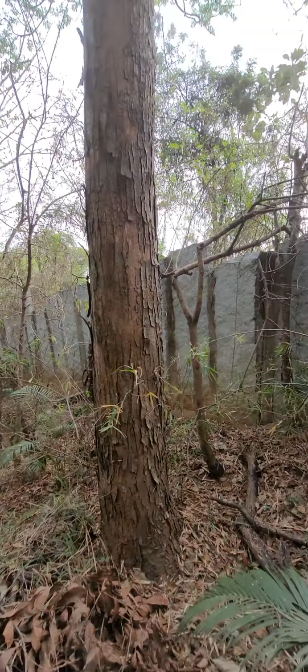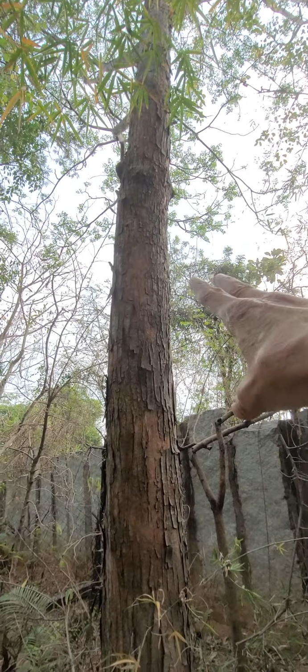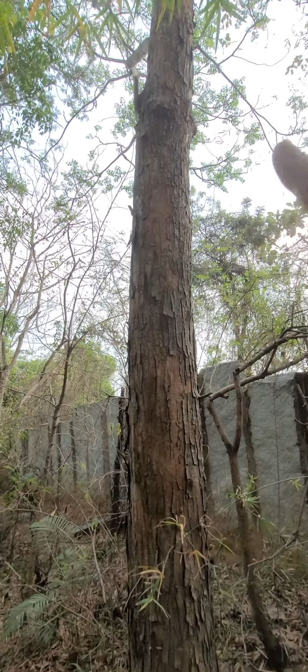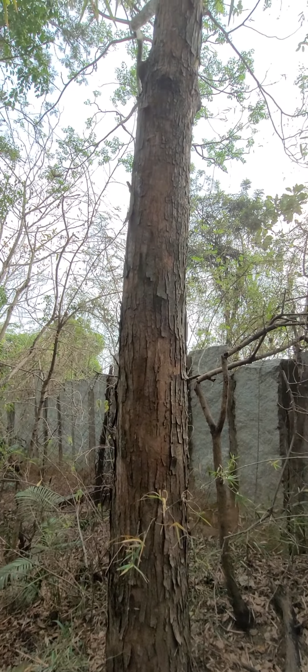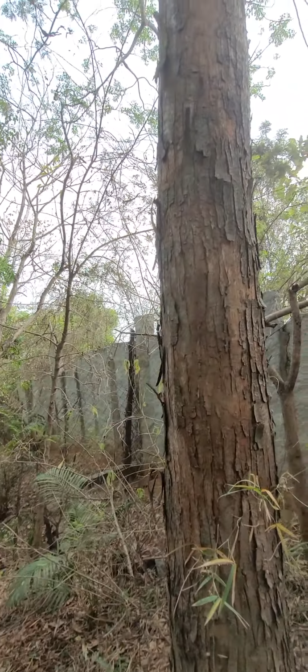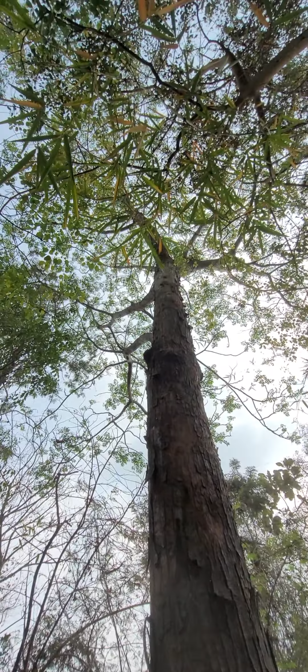And then Melia dubia. This is fast growing. Within 10 years you will get this kind of height. It fetches some money also. They use it for making lorry wood and something. Melia dubia, it's called Huchbeu in Kannada. Fast growing timber tree of this dry deciduous area. It becomes quite tall.